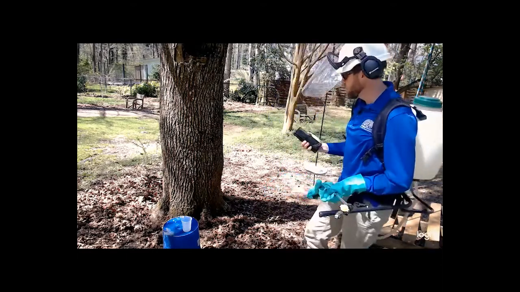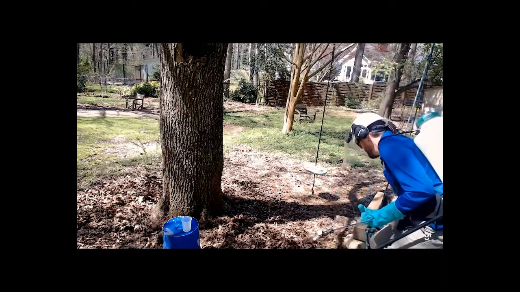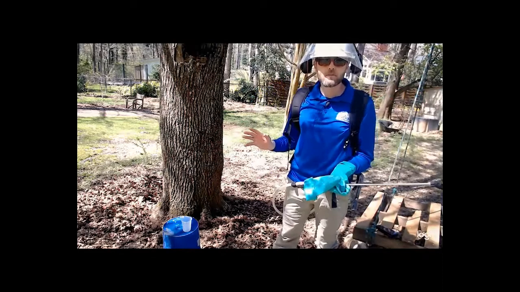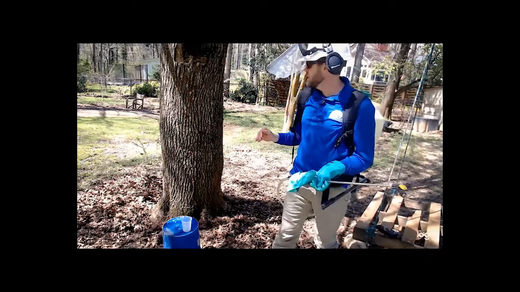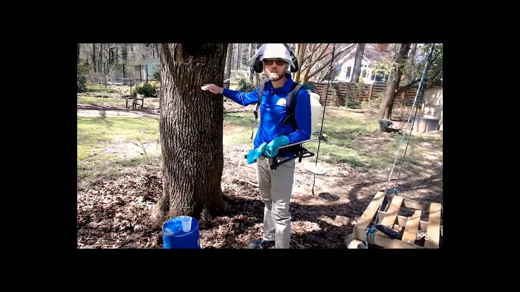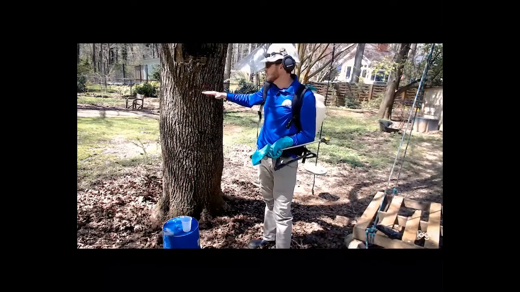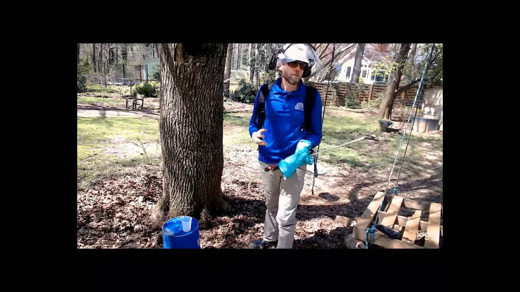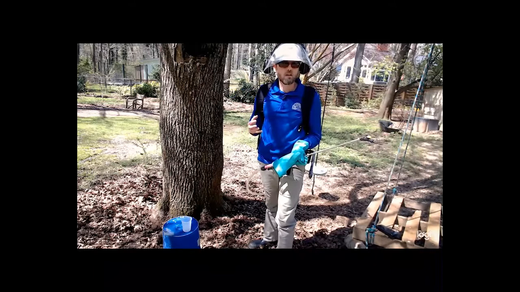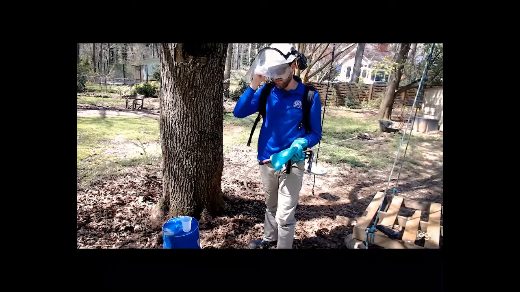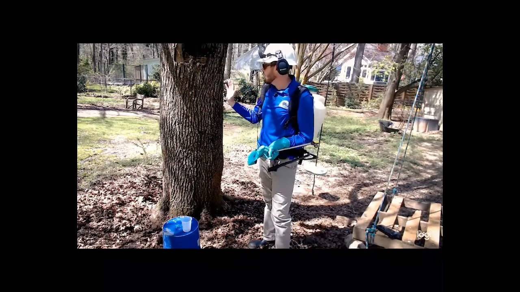So with this tree, like many of our systemic applications, the diameter of the tree is going to dictate how much product we need to use, and then the solution that we're going to need. This is a 22-inch tree. I would cross-reference my label to see how much I need to mix for 22 inches. And we're going to mix it in a solution that we're applying at about 2 ounces to 1.5 ounces of solution per inch of diameter, getting that full coverage around the bark.